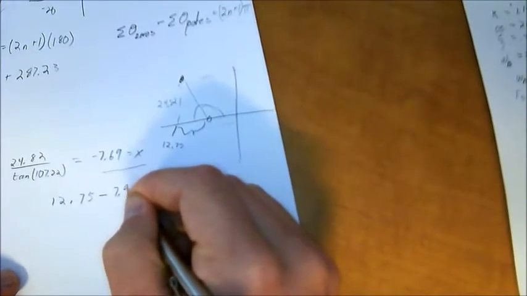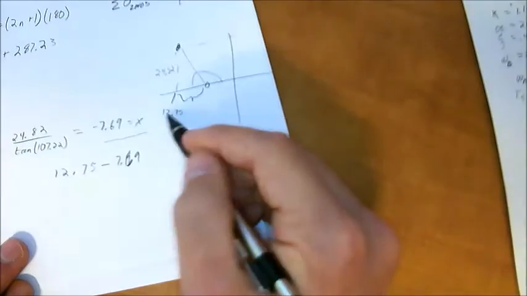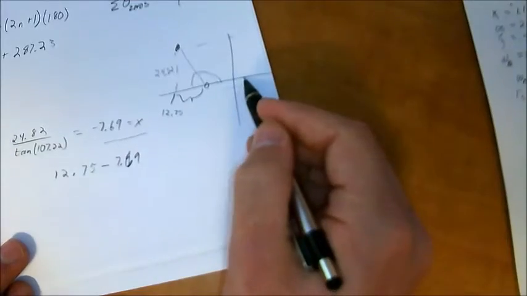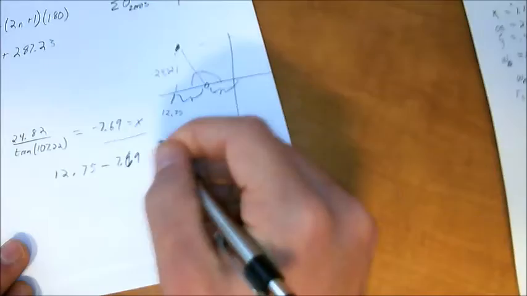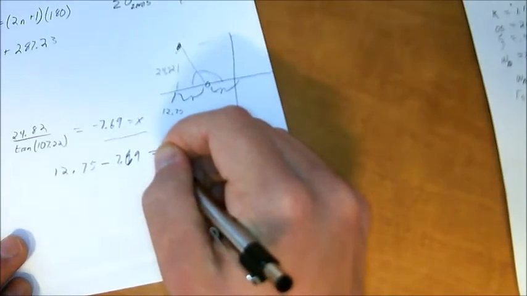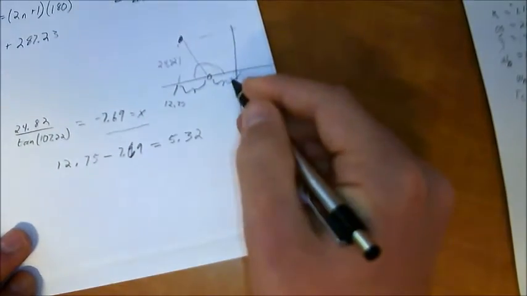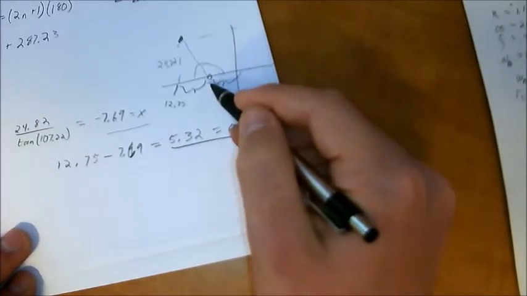So in order to finish this off, we need to do 12.75 minus 7.69. Why did I do that? Well, I was doing absolute values because this length is 12.75, this length is 7.69, and I want to get this length. So that's how I have to do this. So this length right here is going to be equal to 5.32. And that is equal to our A. So we just found the location of the 0. It gives us the pole we need in order to get a 20% overshoot. Wonderful.